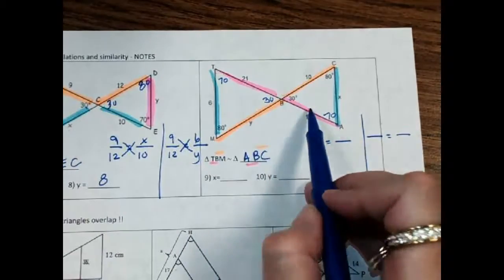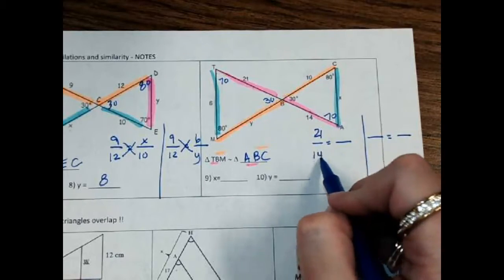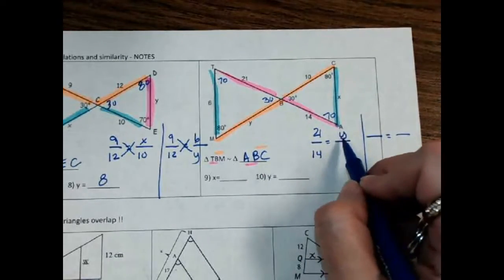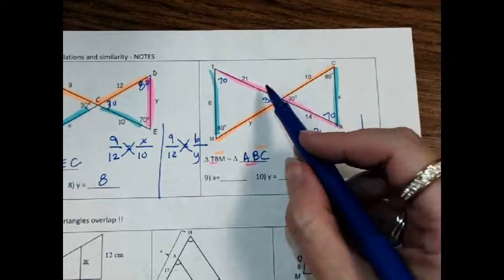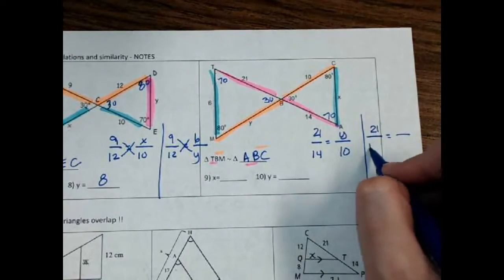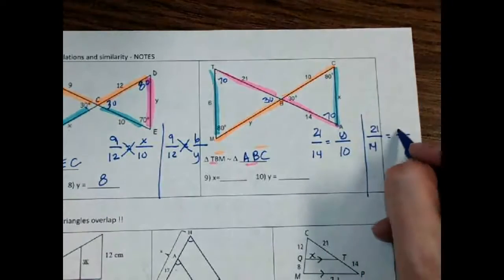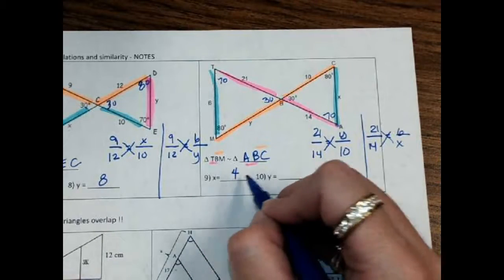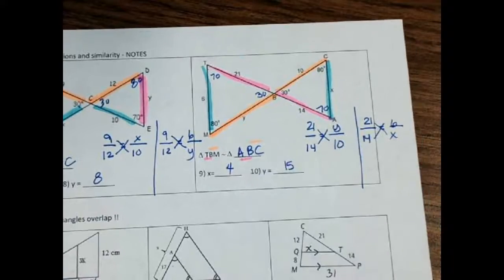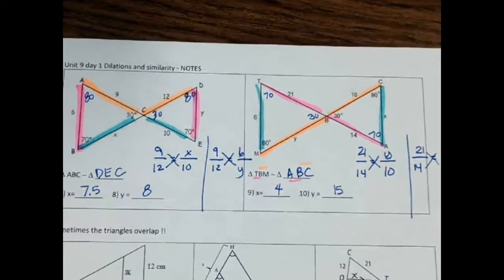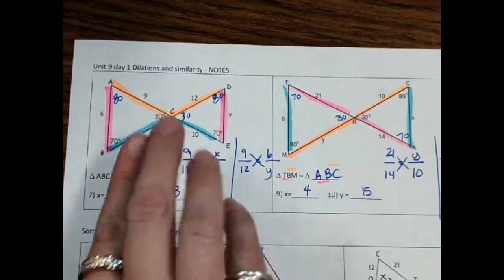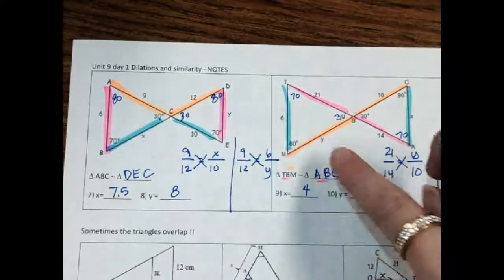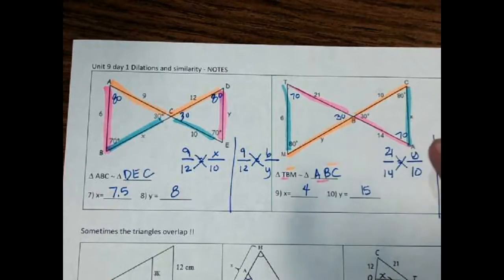21 goes with 14, and y goes with 10, and then I can still use 21 and 14, and 6 goes with x. Cross multiply to get your answers. X is 4 and y is 15. So notice, especially with the colors, it's kind of easy to notice. This one is almost like a reflection, and this one is more like a rotation to match up. So you have to be careful that you don't get those mixed up when you set them up.